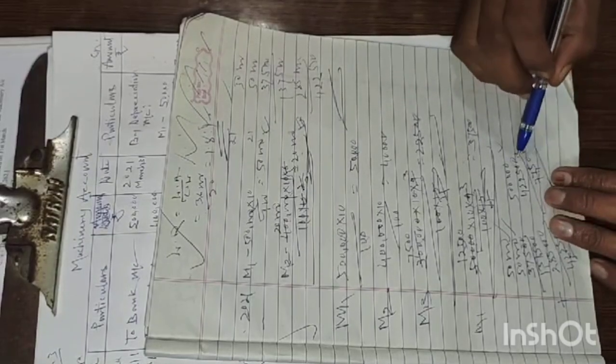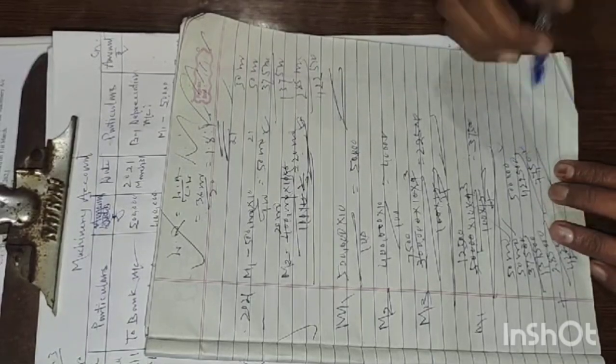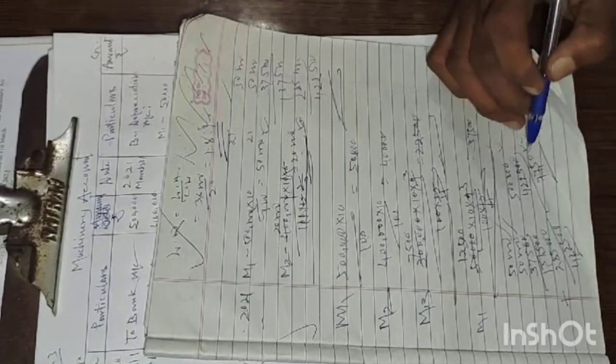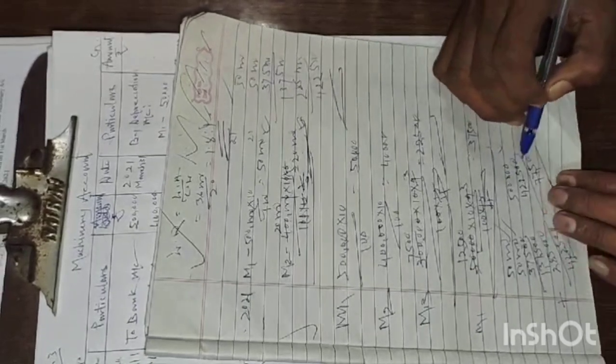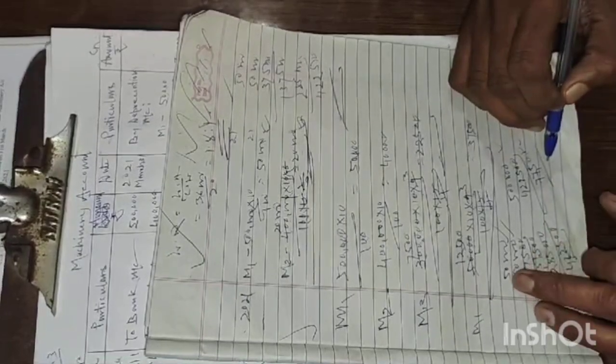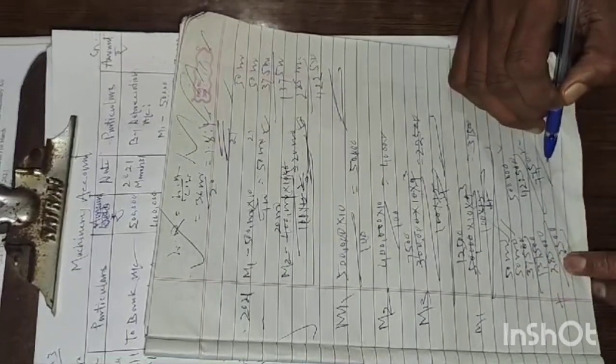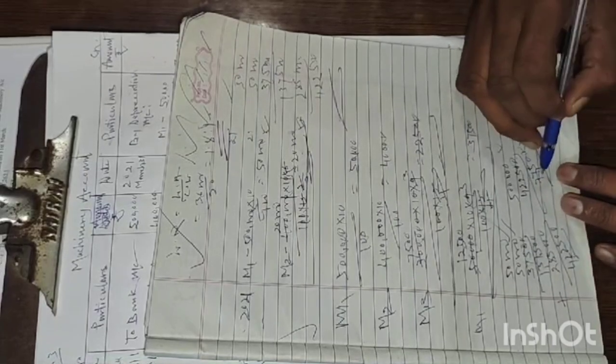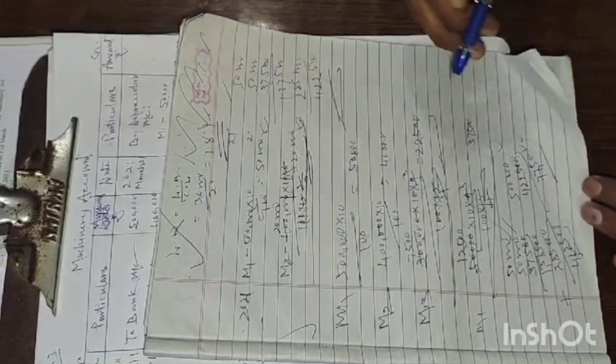So we will deduct 4,22,500 from 5 lakh. The difference will come 77,500. This is loss because the cost of machinery is more than the amount recovered. Depreciation plus selling price is 4,22,500 only. So the difference 77,500 is loss on sale of machinery.